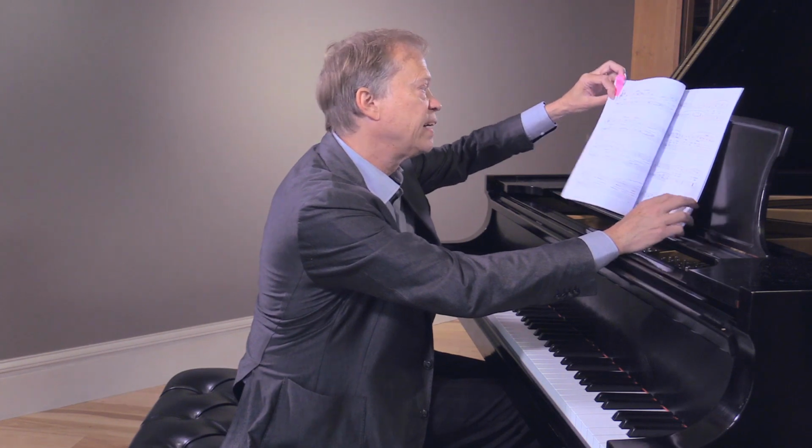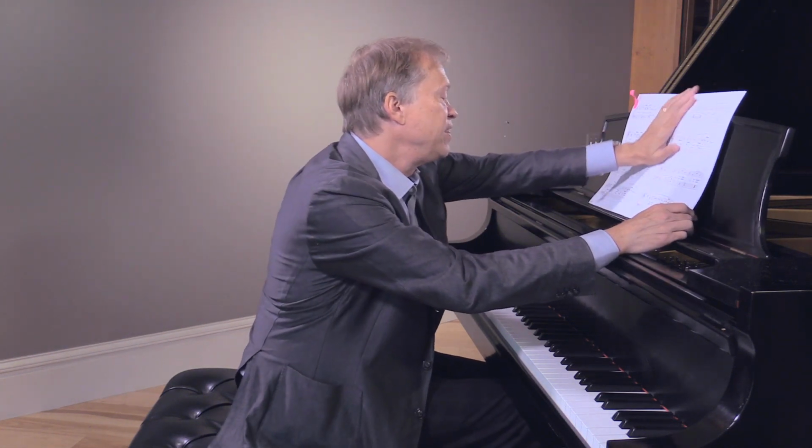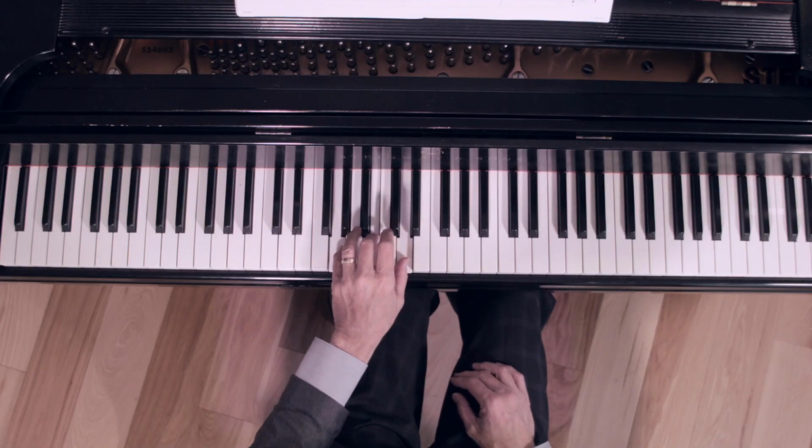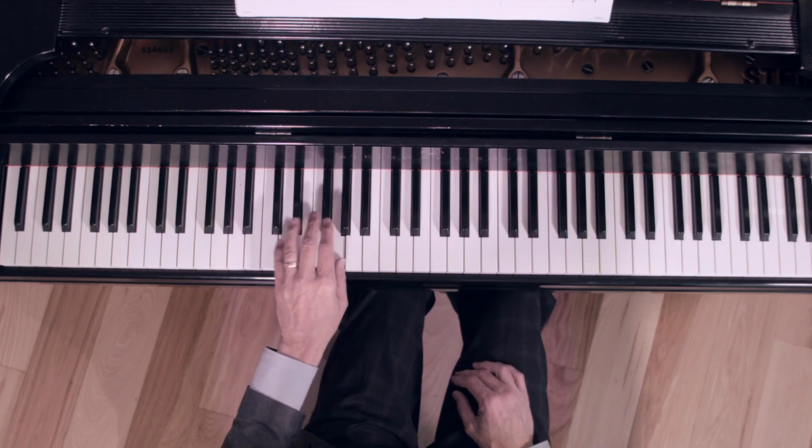Let's look elsewhere in the book. Where do we find the same chord pattern? And in This Is Me from The Greatest Showman, we look at the chorus. We're in the key of G major. And again, we have 1, 6, 4, 5.